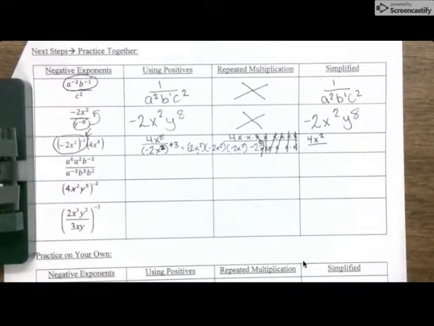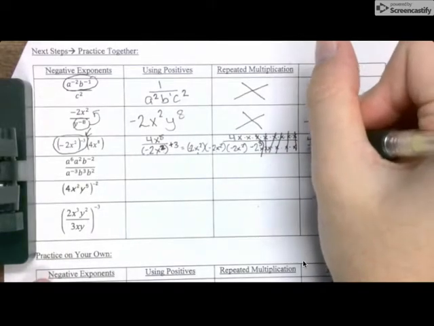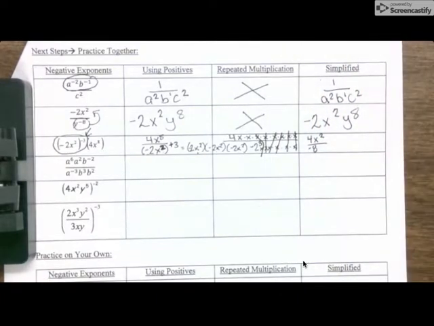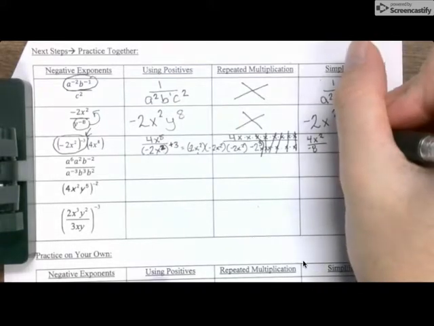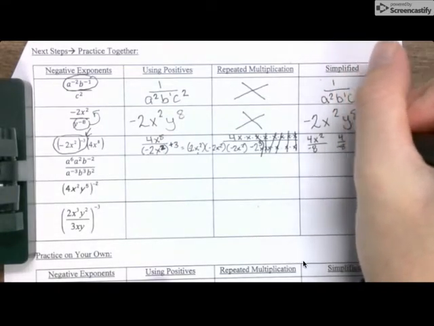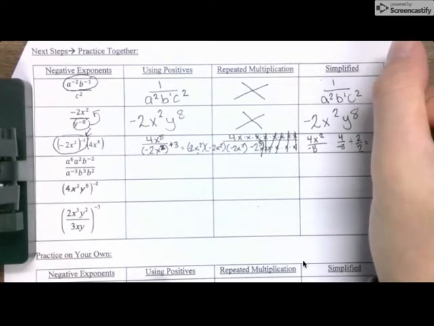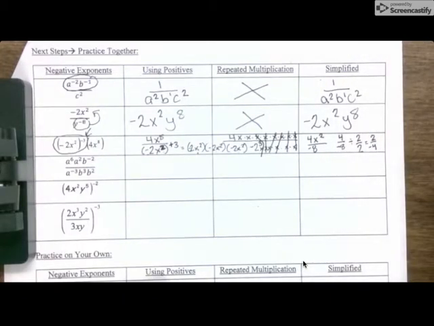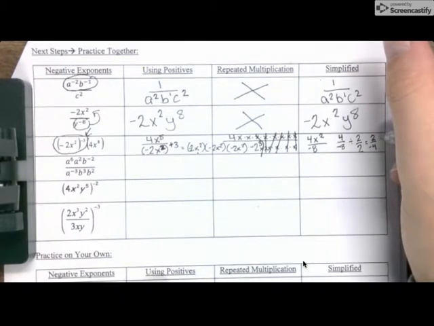So what's -2 times -2, positive 4, times -2, -8. Okay, again, this is where the simplifying will come in. So we have 4 over -8. I can divide both of those by 2 and get 2 over -4, which I can divide again, and that gives me 1/2.